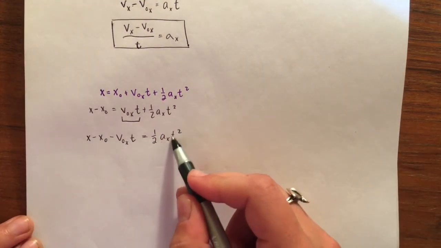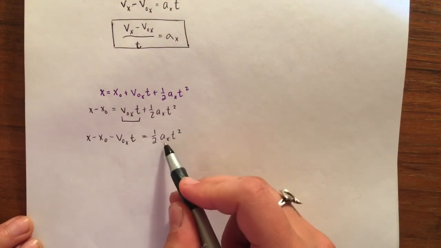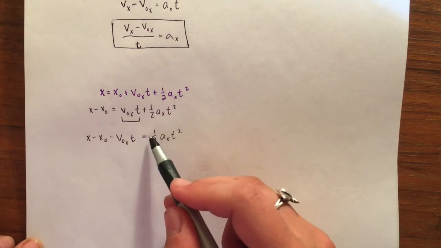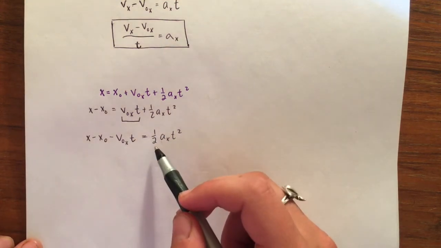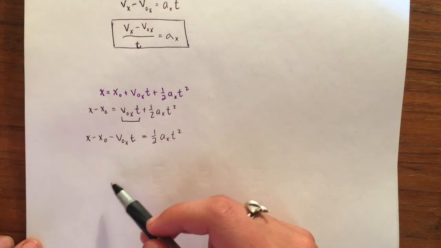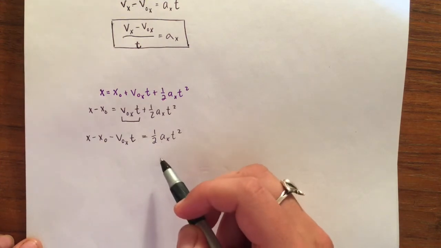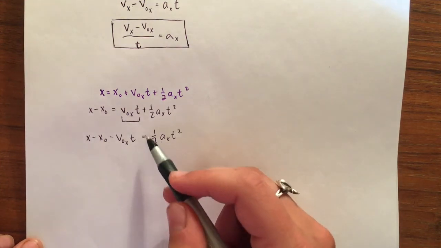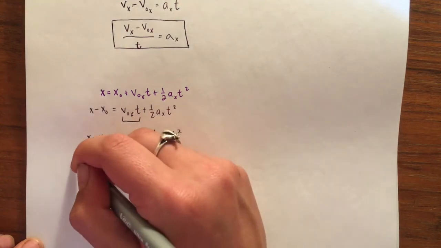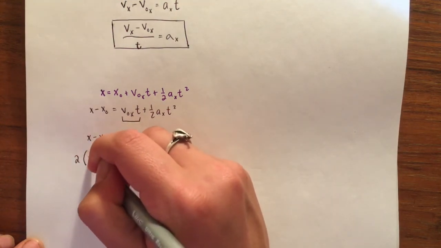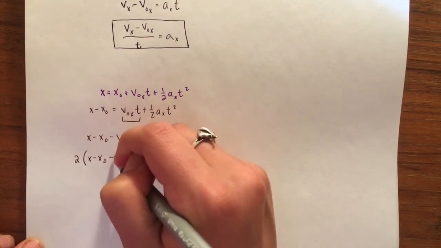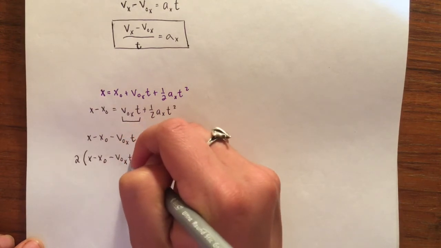So, still in the process of isolating the acceleration. I have a 1/2 here, so I can divide by 1/2 on both sides, which is the same thing as multiplying by 2 on both sides. So that's what I'm going to do. And I'm multiplying 2 to everything, so make sure you have those parentheses.